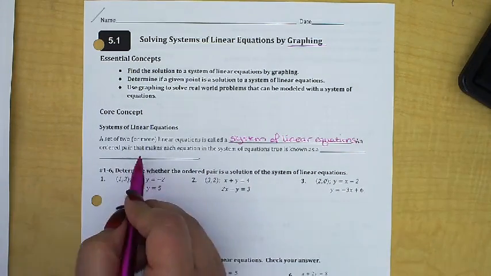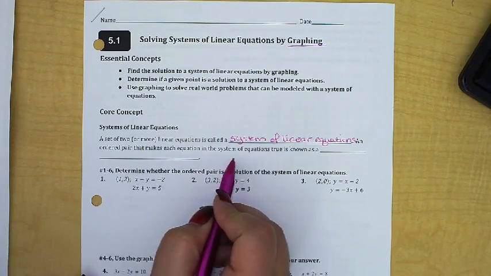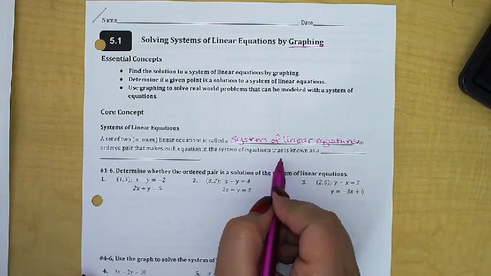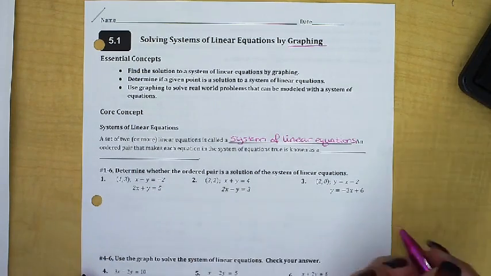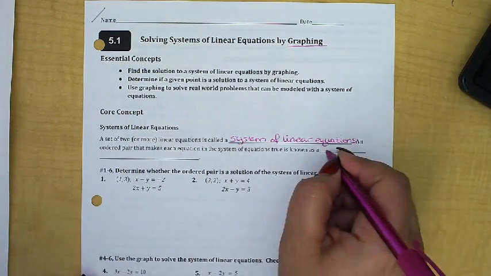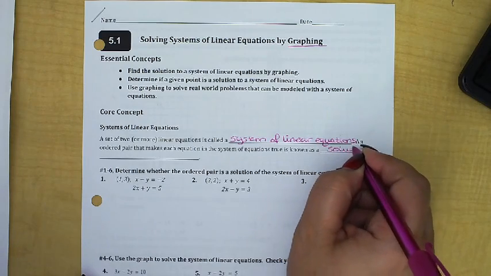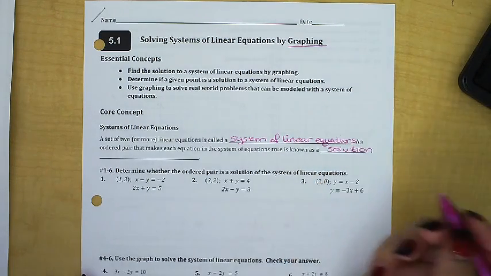And then an ordered pair that makes each equation in the system of equations true, right? So that's an ordered pair that works in both. That's what we call the solution. A solution to the system.